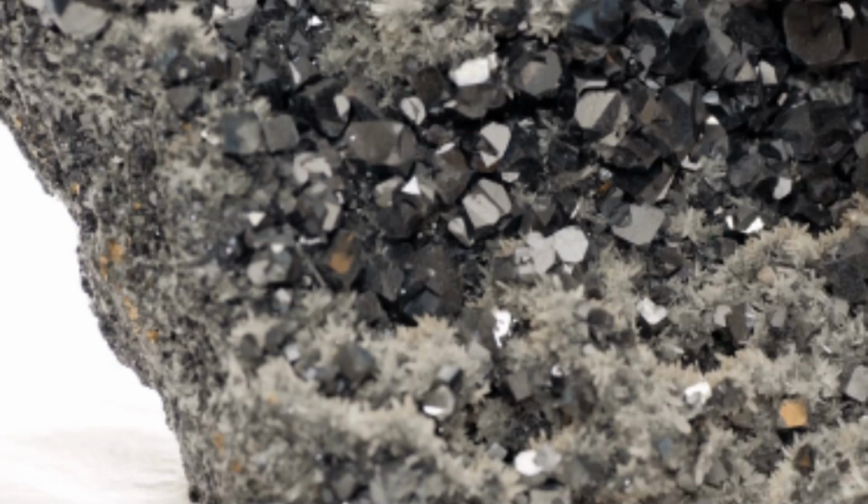Hardness. On the Mohs hardness scale, galena has a hardness of 2.5 to 2.75. This makes it relatively soft compared to many other minerals, allowing it to be scratched easily with a knife or even a fingernail. Specific gravity. Galena has a high specific gravity, ranging from 7.4 to 7.6. This high density is due to its lead content, making it one of the denser common minerals.